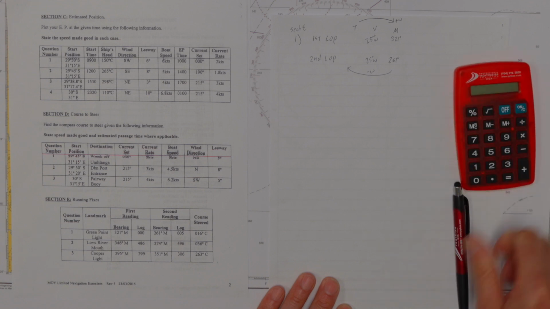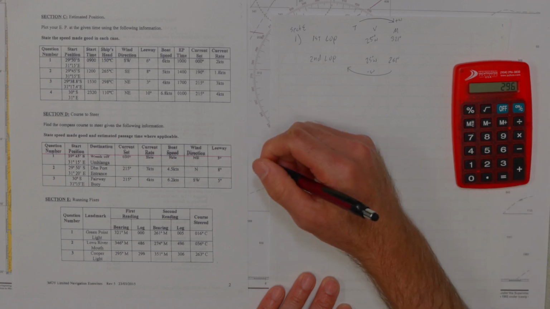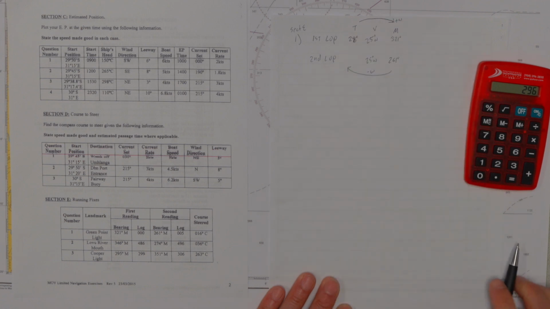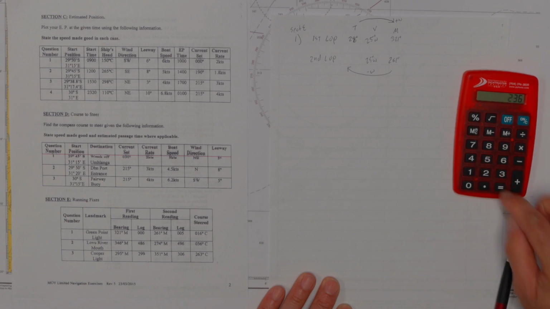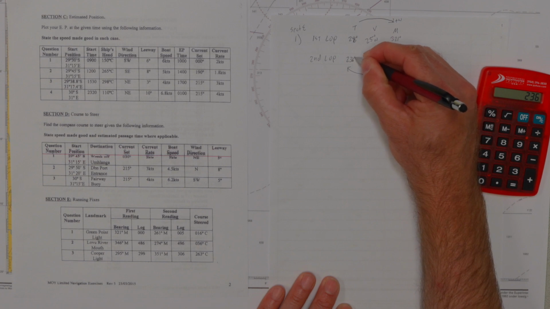Get out the calculator if you need it. 321 minus 25, that should give us 296 degrees true. We can put that line on the chart. Do that again, 261 minus 25, we got 236 degrees true. We can put that line on the chart.